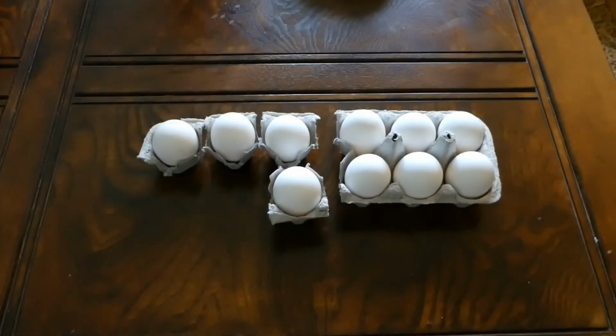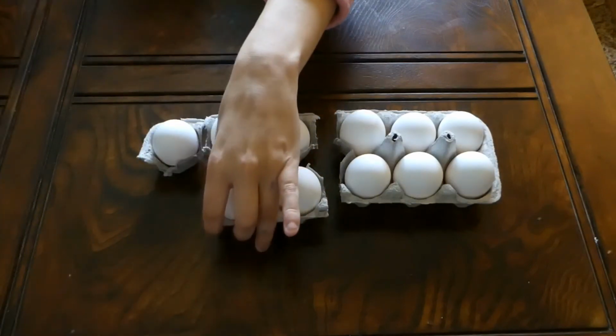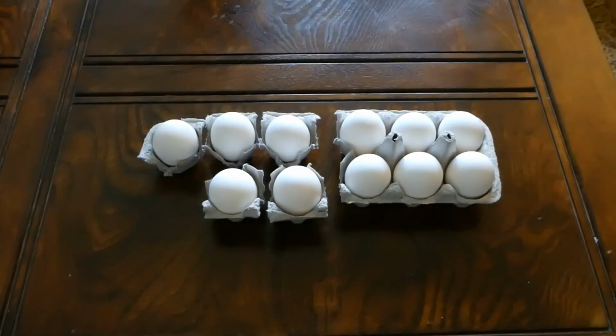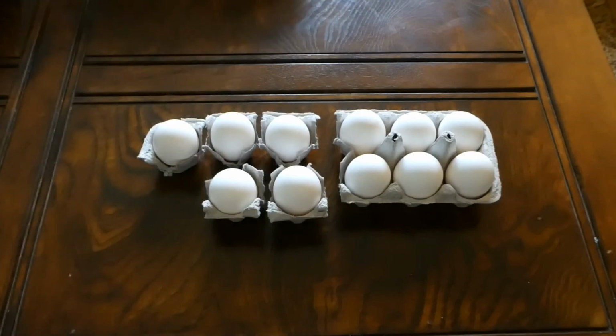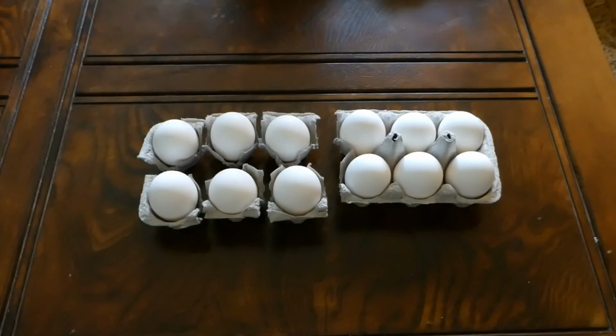And if we add another one, that would be 10/6, also seen as 1 4/6. And if we add yet another one, we would have 11/6, which is also seen as 1 5/6. And if we add just one more egg, wow, look at that. That looks like 2 wholes. Let's see. So we have 12/6. Remember how we can divide a fraction? So 12 divided by 6 is 2. So there we go. We have 2 wholes.